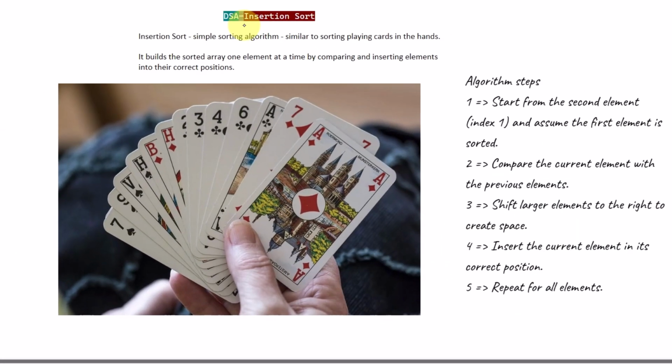So let's just talk about the insertion sort. The insertion sort is a simple sorting algorithm. It is similar to sorting playing cards in the hand. The way we sort a bunch of cards in the hand, we pick a particular card and then we put it in the correct position. Similarly, we perform the insertion sort also, and here is the algorithm to perform the insertion sort.